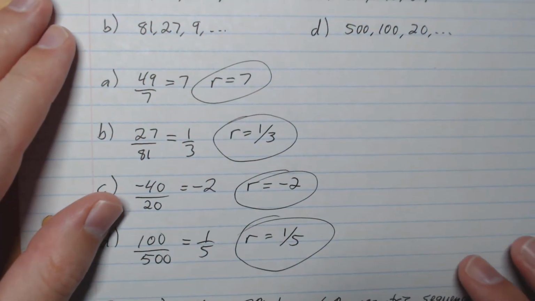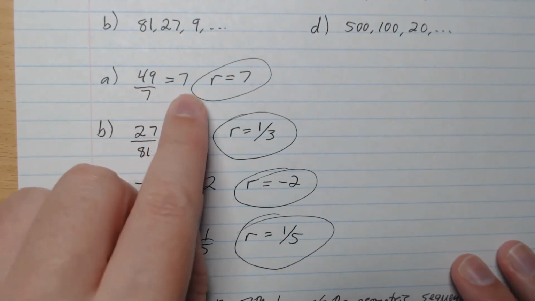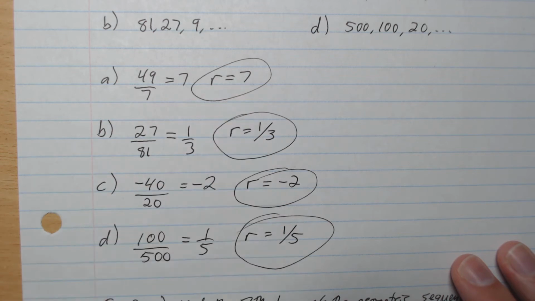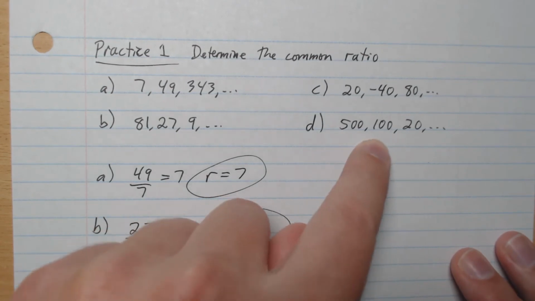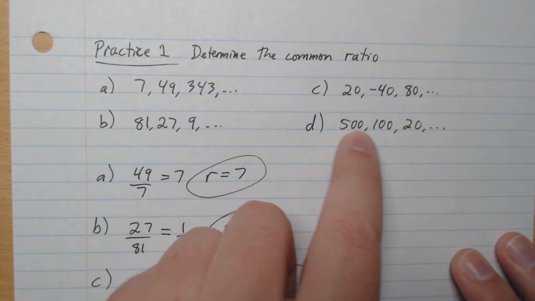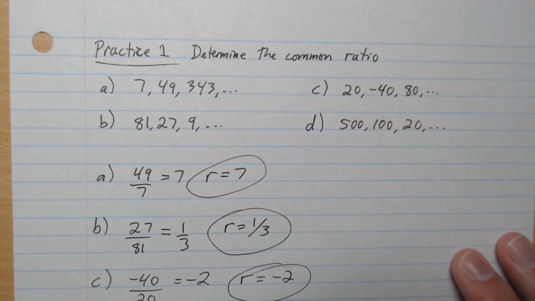Okay, we're back. So 49 over 7 gives 7, so that's the common ratio there. 27 over 81 gives a third, so our common ratio is a third. Negative 40 over 20 gives negative 2. 100 over 500 gives 1 over 5, like that. So instead of thinking of it as divide by 5, we think of it as times a fifth, like that.